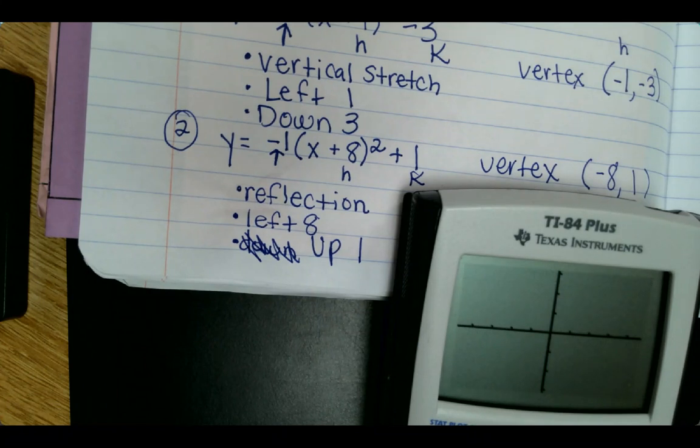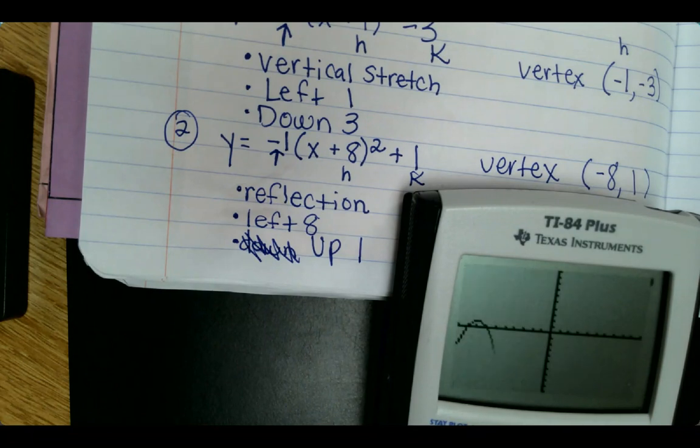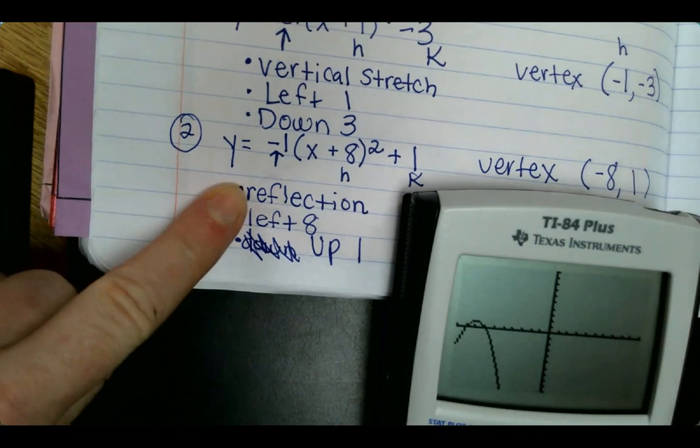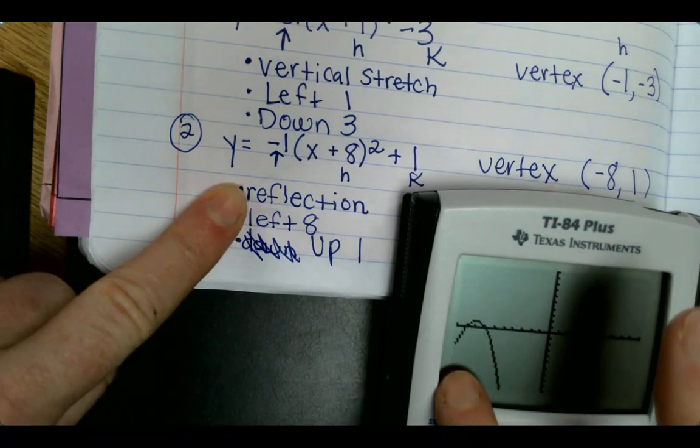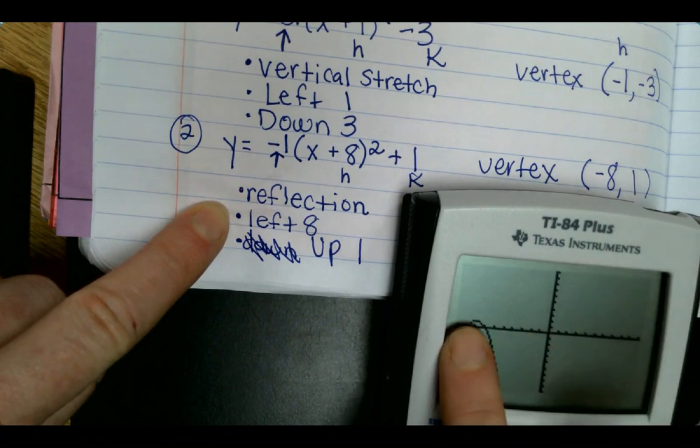So if you can't see it, you're going to have to change your zoom settings. So go to zoom, and I'm going to go to standard, number 6. I can see the majority of it. So we just want to check that it's a reflection. Yep, it's the opposite of the U. Did it go left from the origin, 8, and up 1?